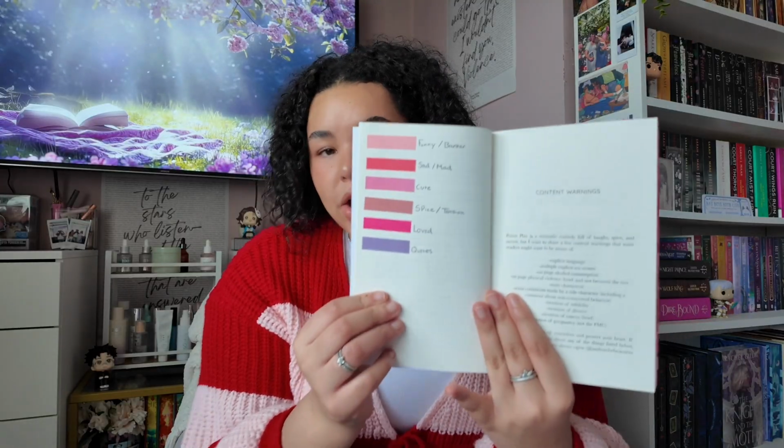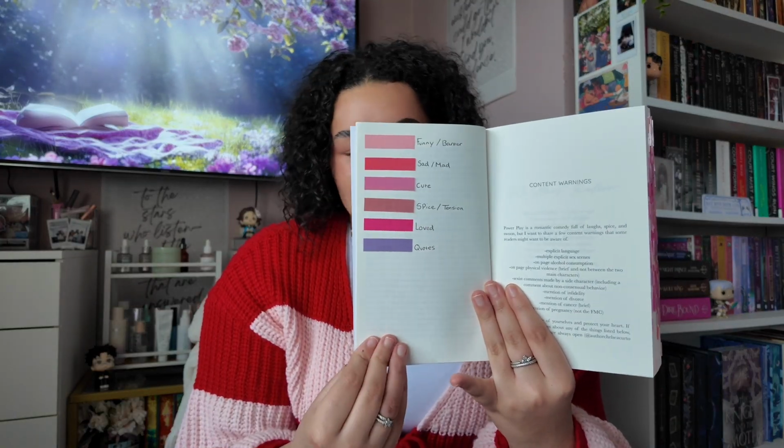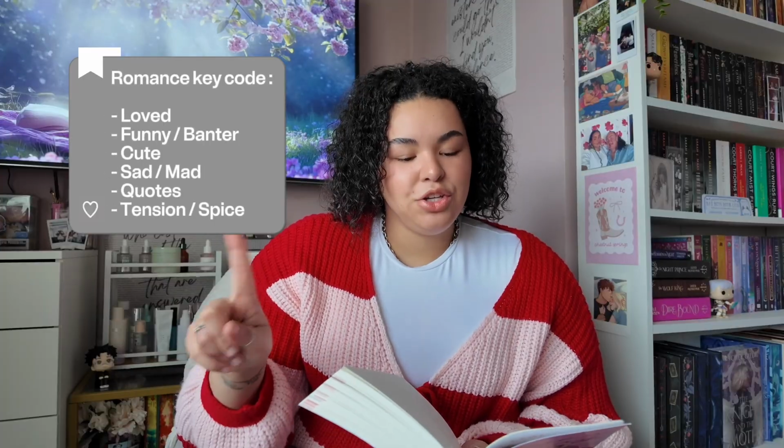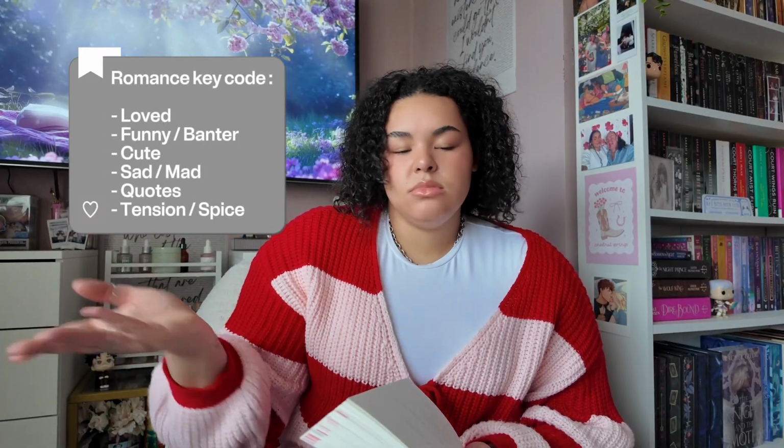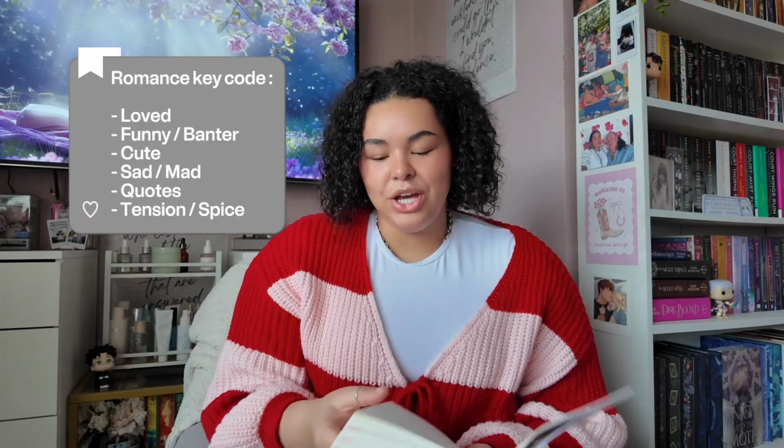So I have a key code at the front of all of my books when I annotate. Oh, not the gorgeous fan art falling out. When I annotate a romance book, I have 6 tabs, and the reason being is I don't feel like I need any more than 6 tabs to annotate a romance book. The key code that I use, I'll also put it on the screen for you, is funny/banter, sad/mad, cute, spice and tension, love and quotes. They say everything that they need to say for you, so it's just easy. I choose a different colour for each one.